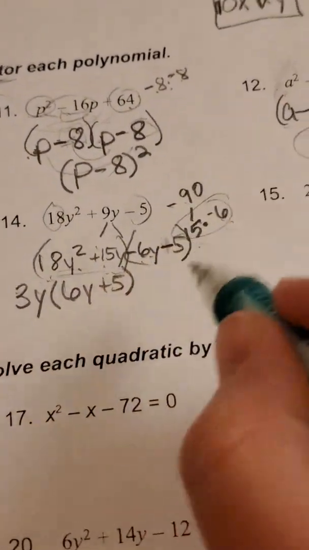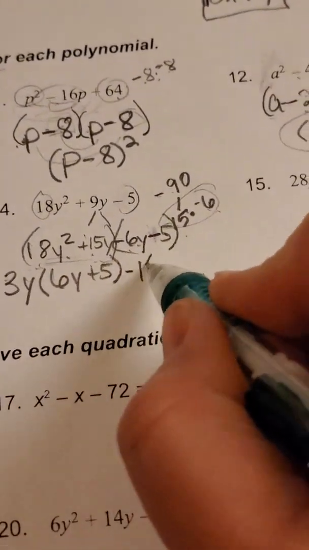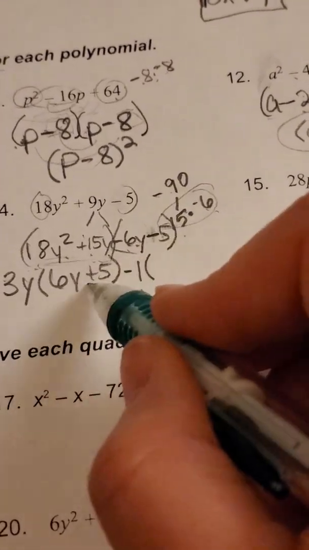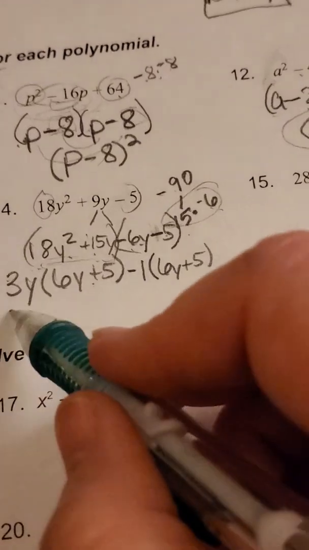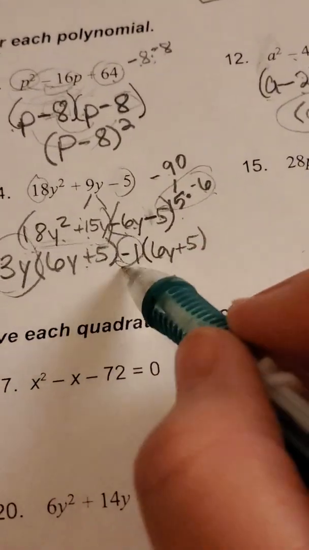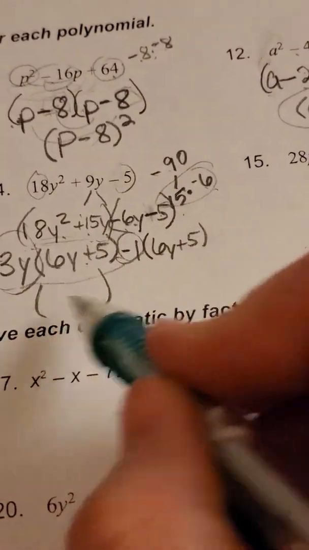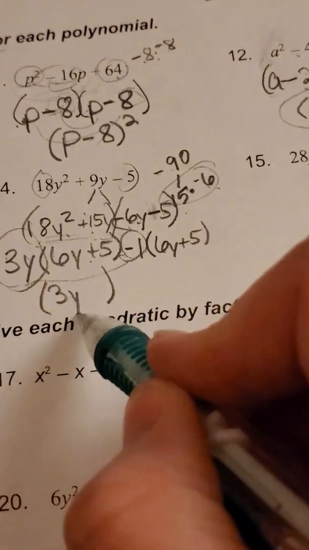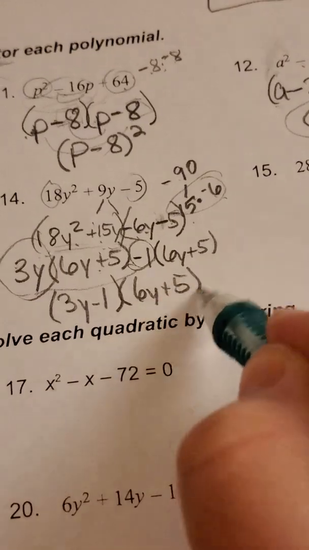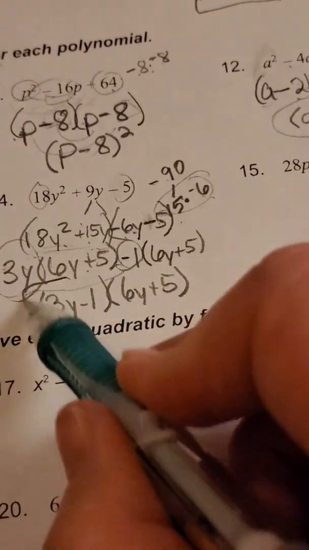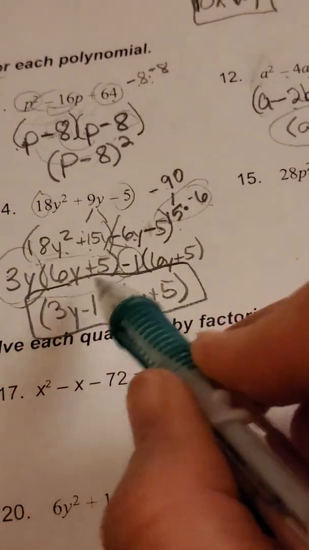That's a minus 5. So I need to pull out a negative 1 so that I would have 6y plus 5 just like this. And when I do, 6y plus 5. So now I can take this 3y and this 1 and put them together. 3y minus 1 and 6y plus 5 here. Okay? And so those are your factors for this one.